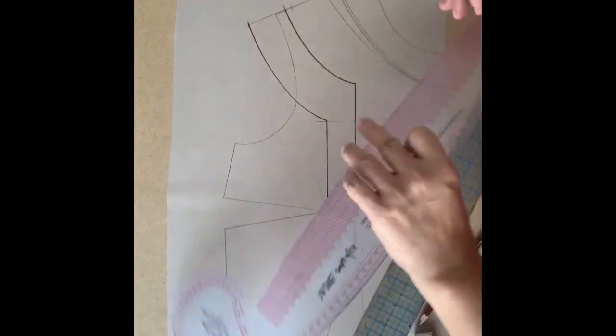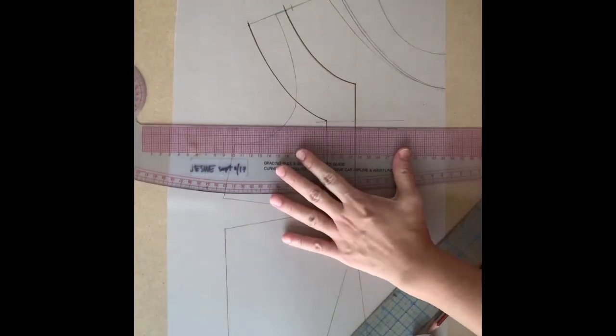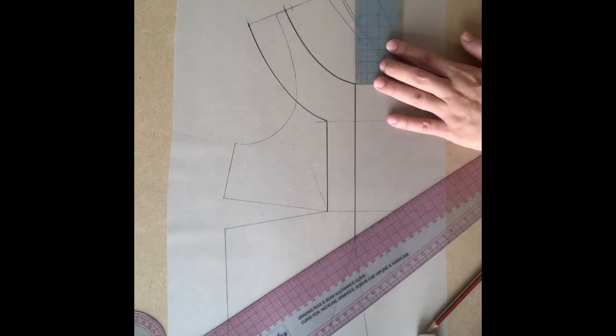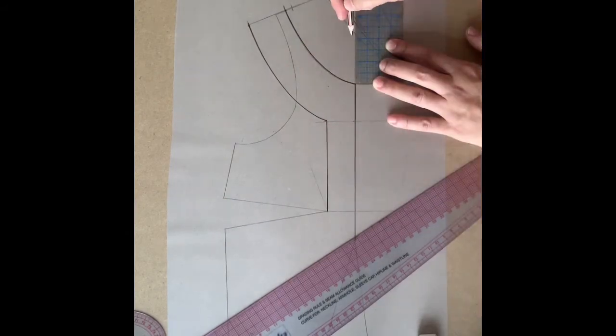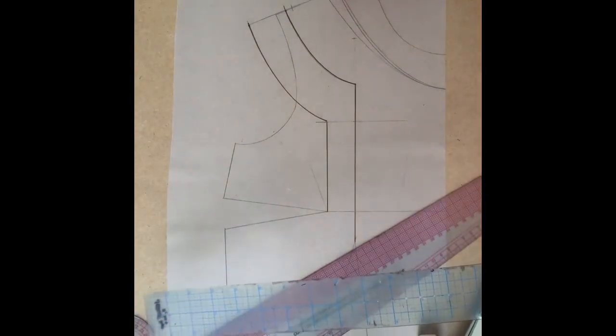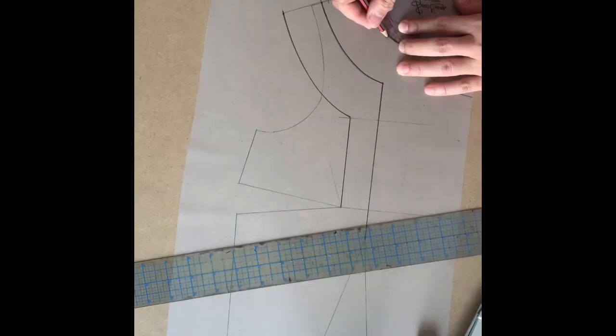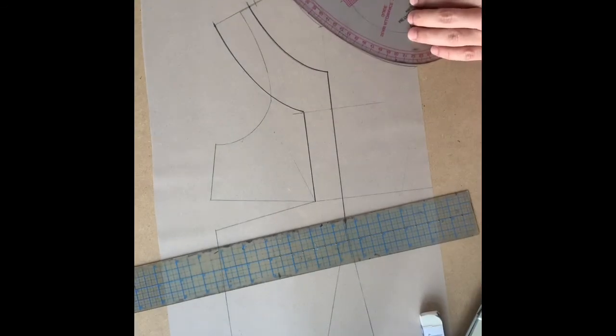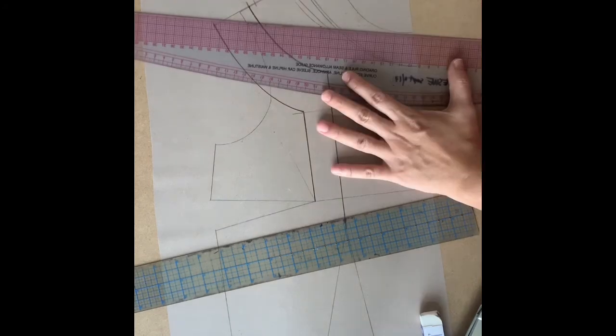So what we can do, from here to here, we raise by 1 3/4. So here we will raise again by 1 3/4. Right? And so this one is 1 3/4 as well. Alright? Give a nice shape of the neckline now. Make first here.